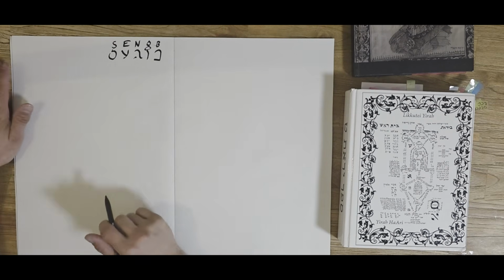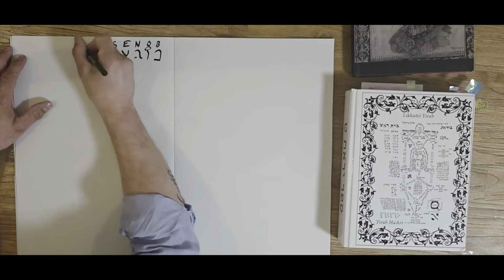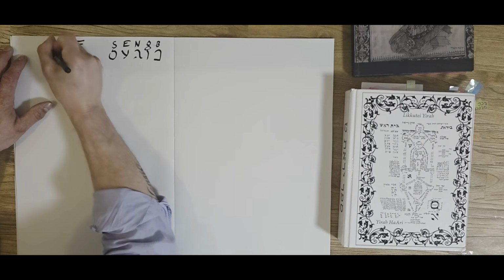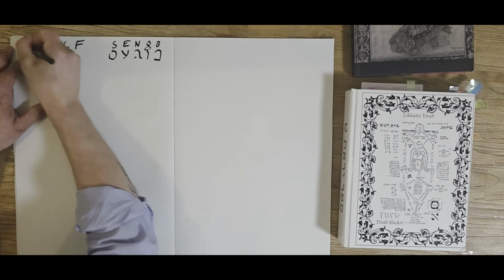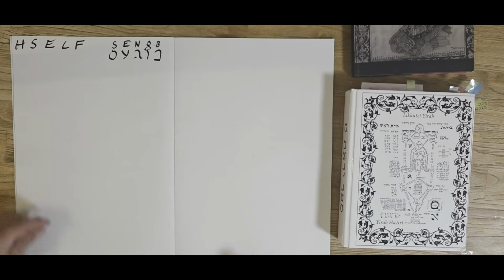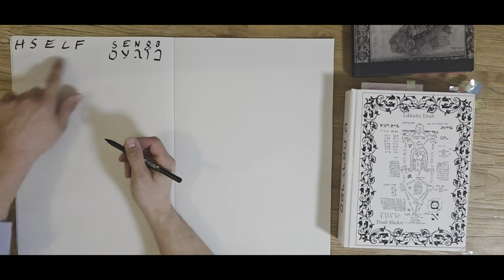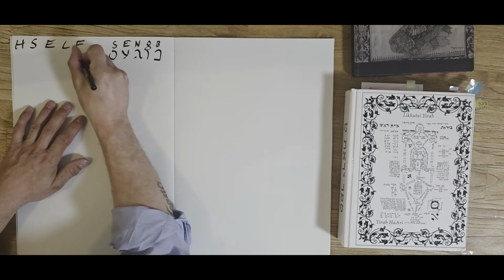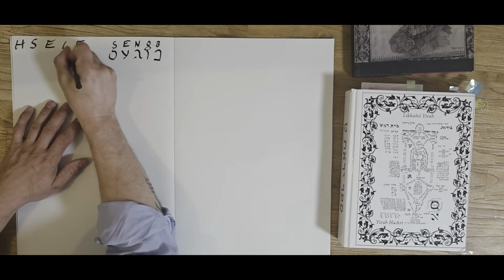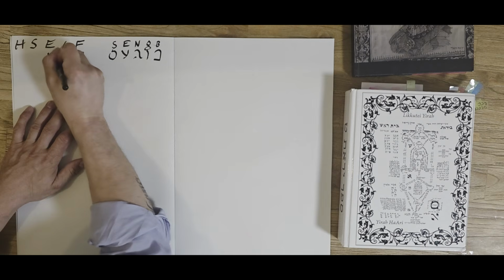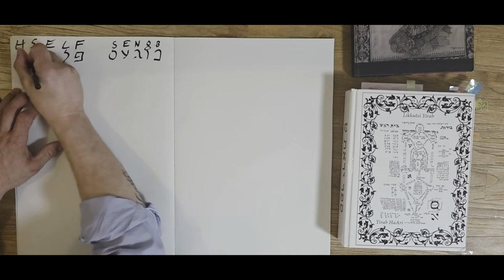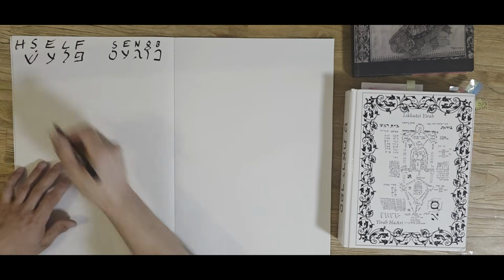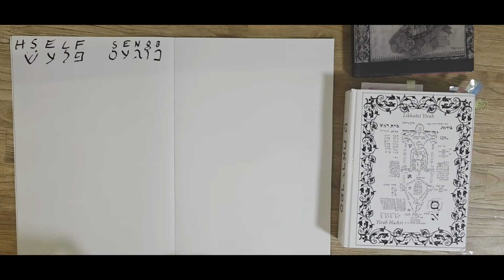We'll first put here flesh. So flesh would be F L E S H, flesh, within the self. This is a Fe, this is a Lamed, this is another Ayin, and these two make the Shin, and that's when the Shin has the point on top. On that side, it's an S. Okay, flesh.